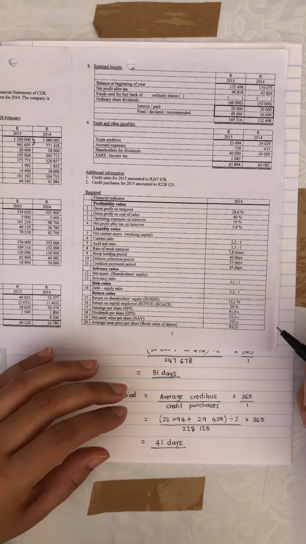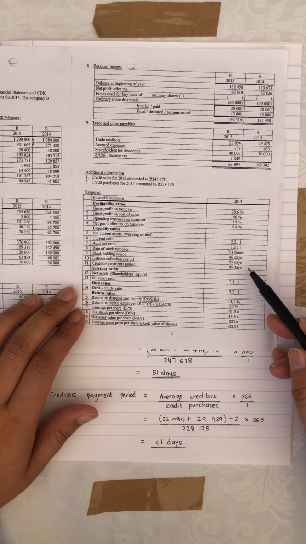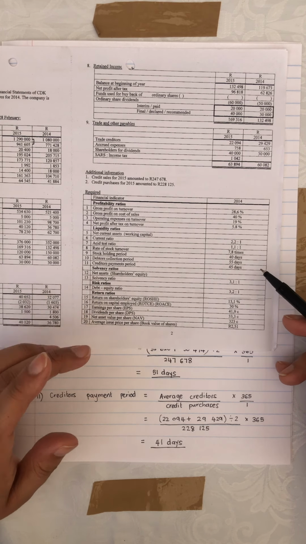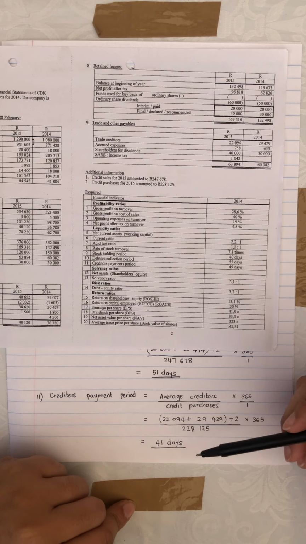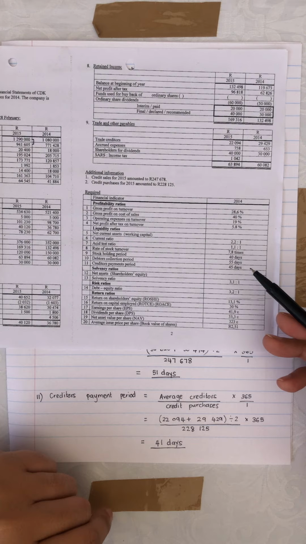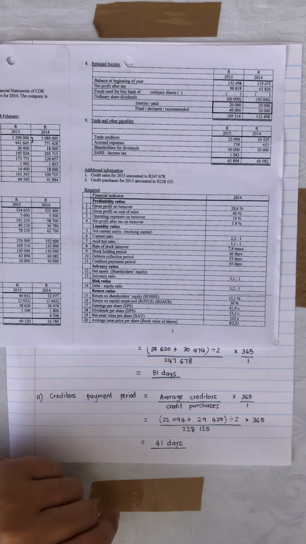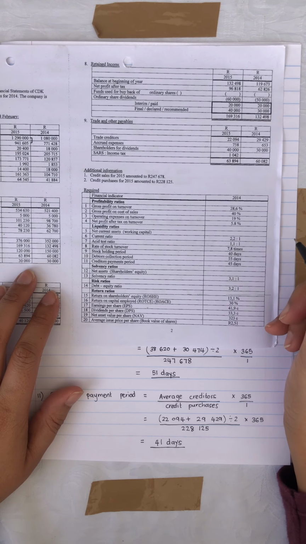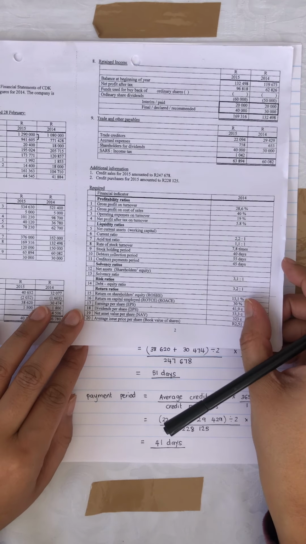The quicker you get your money from your debtors, obviously the better for you. How often or how quickly do you pay your creditors? On average, it took you last year 45 days to pay your creditors. This year, you're paying them also a lot earlier. However, it wouldn't be bad if this increased so that you take a little bit longer. However, you can't take too long because then your creditors will charge you interest. So that's it for liquidity ratios.